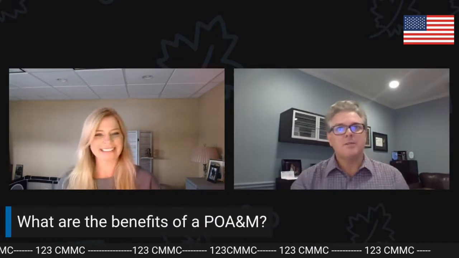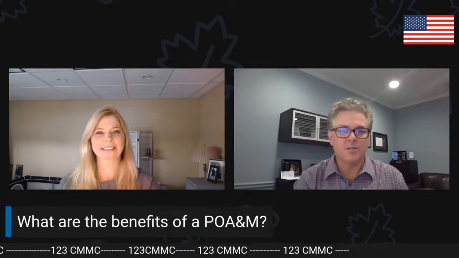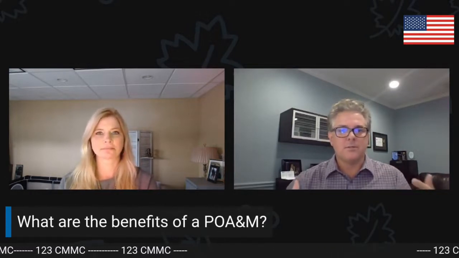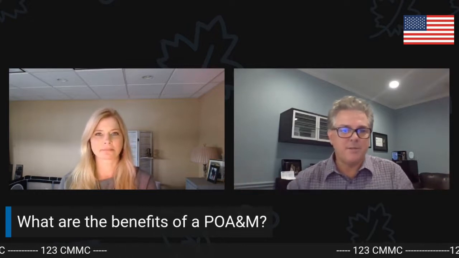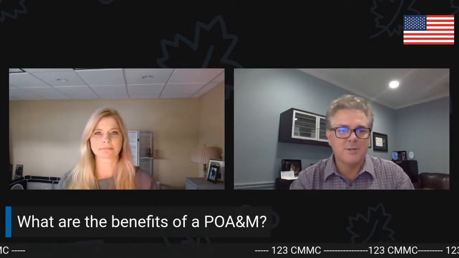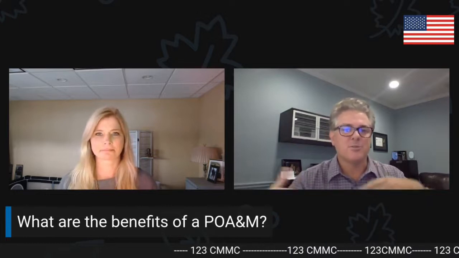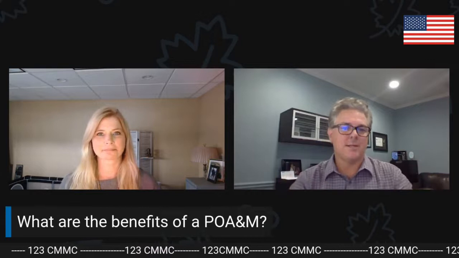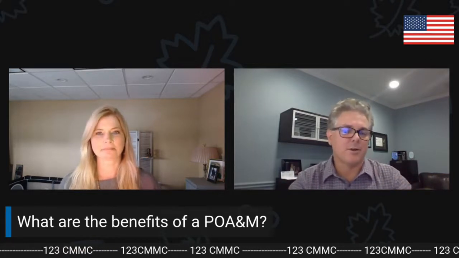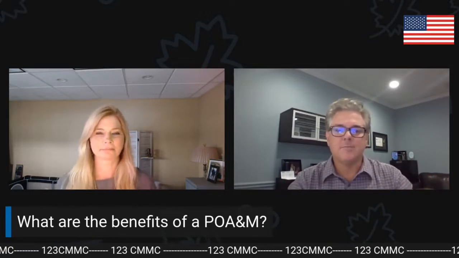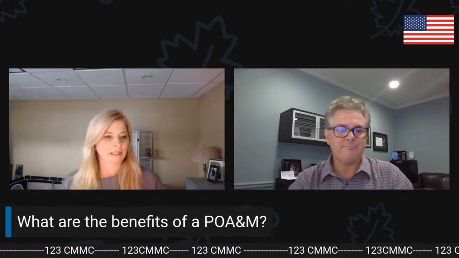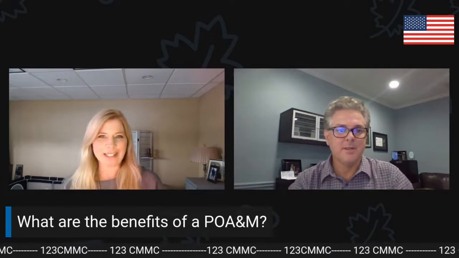A little bit of a roadmap, right? Yeah, that's exactly what it is. Think of it as just a useful tool that you're using, and it's nothing special. I've seen them done in Excel spreadsheets, and now there's some software that you can use to create these living documents that you're going to work out of as you go through this process. So what are the benefits of having one of these?